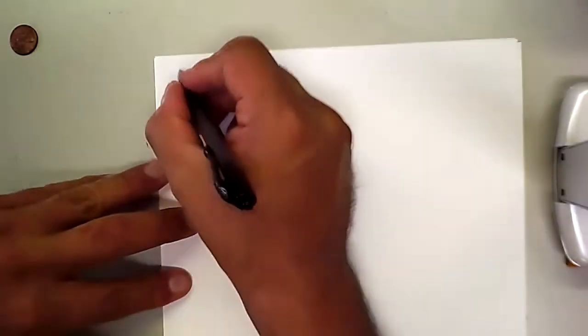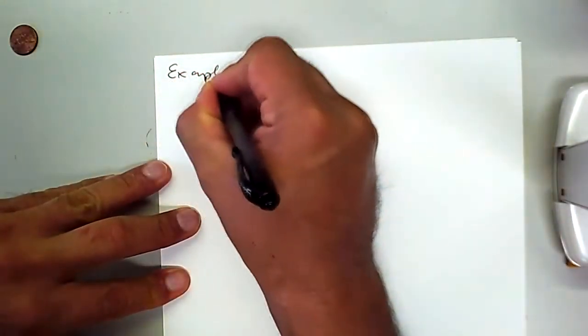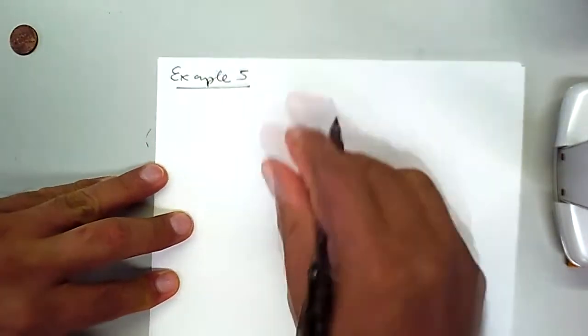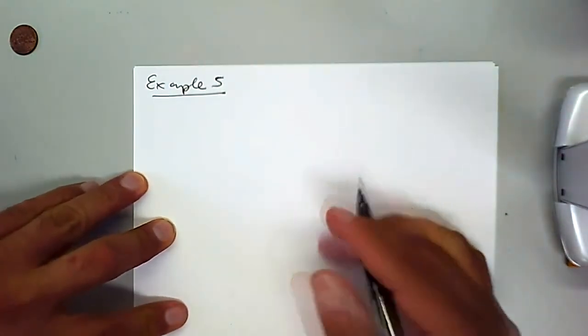Okay, so example 5. So this one is going to be more of a concrete example.